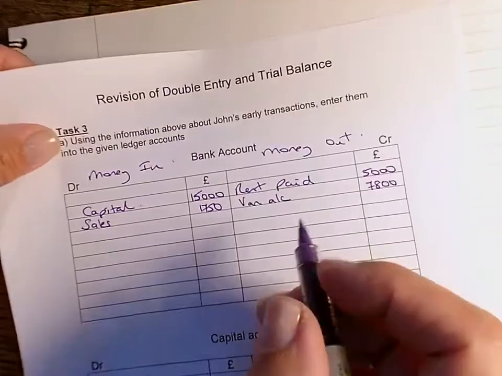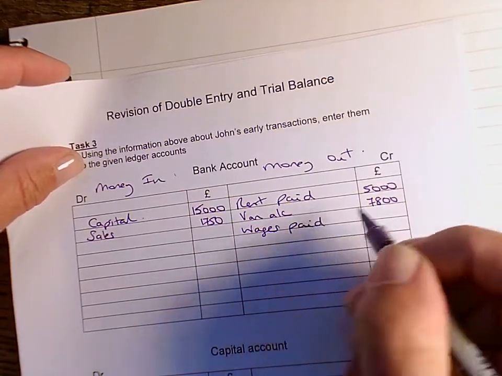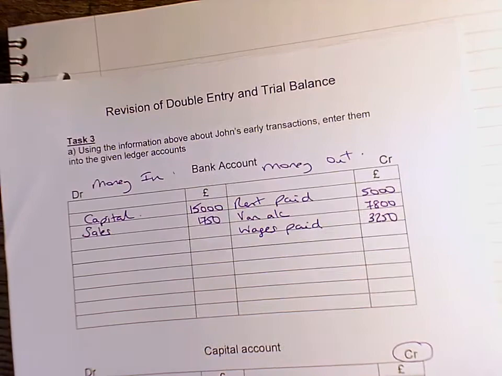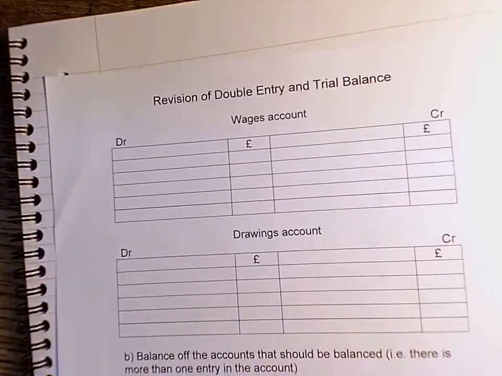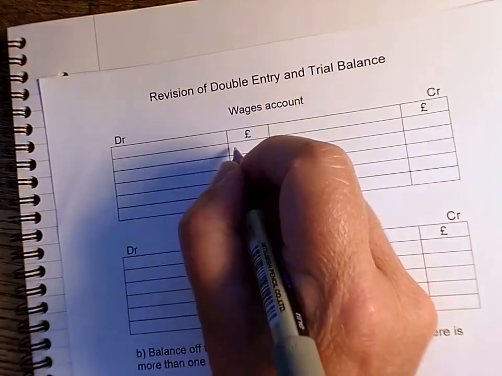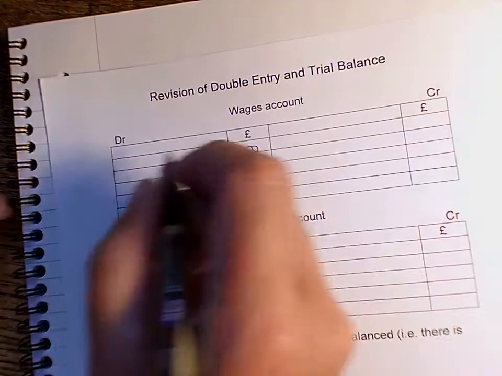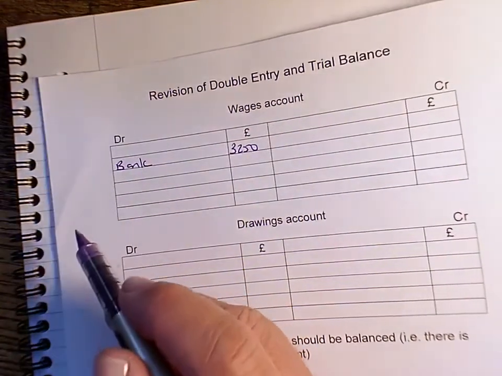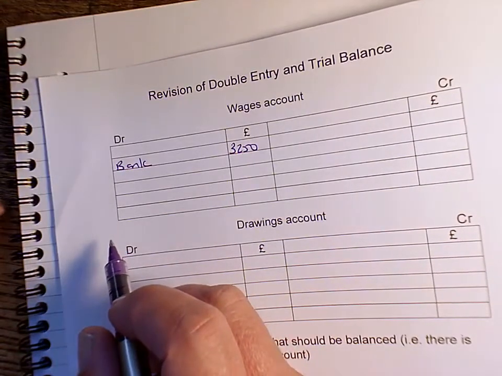Transaction number 7, he's paid some wages through the bank account. So let's take the money out of the bank. So wages paid, we got 3,250. And then we need to find the wages account, which is on the 3rd page. There's the wages account. We're going to debit that with 3,250, so paid through the bank. Normally with these T accounts, you'd have a date column as well, but we haven't worried about any dates with this, just to keep it nice and simple.